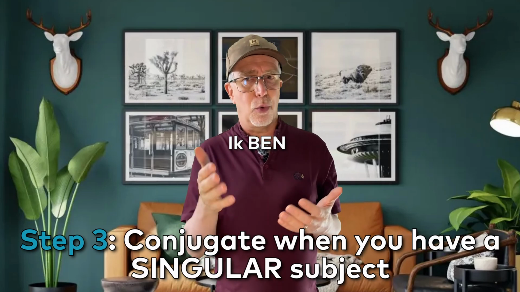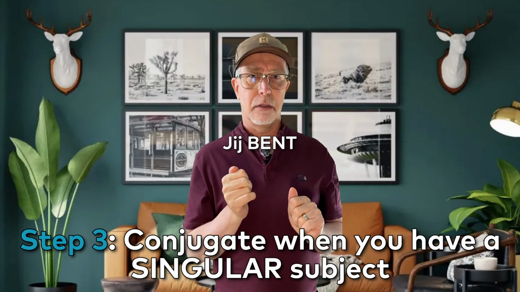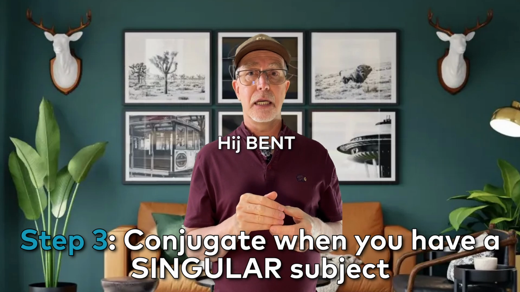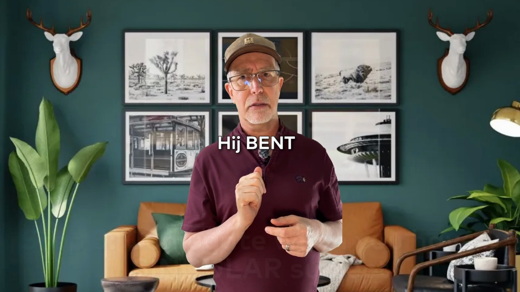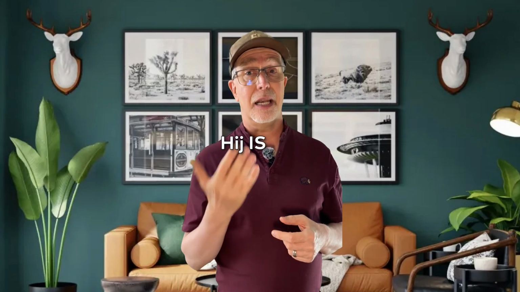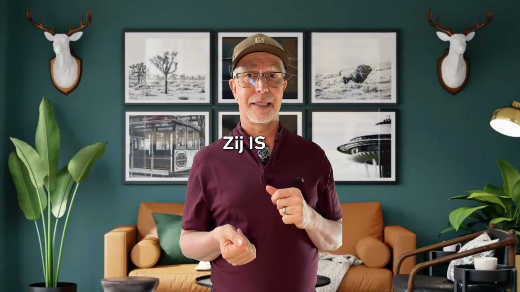Okay, conjugation. Oh yeah, that works. Jij bent. I added T. U bent. Yes, I added T. Hij. Oh, wait. This one is completely different. It is not bent. It is. Like in English. Hij is. Zij is. Het is. But the beauty, plural subjects, indeed, is just the infinitive zijn.